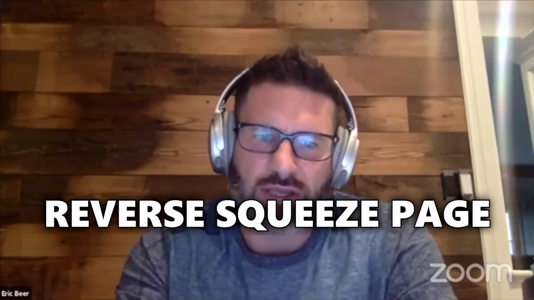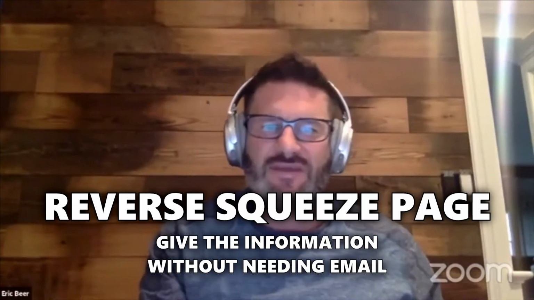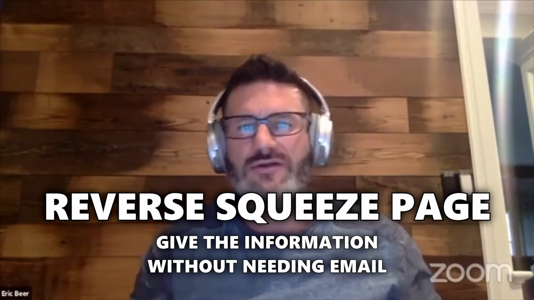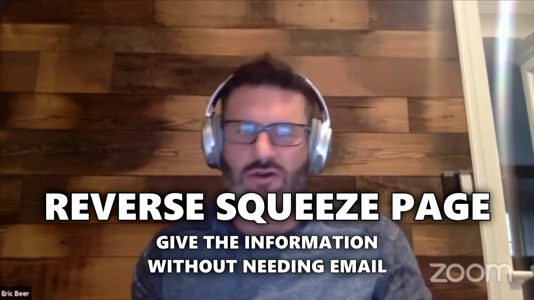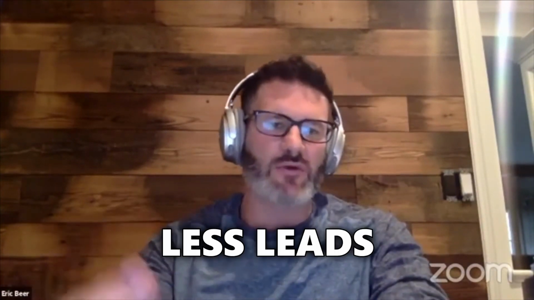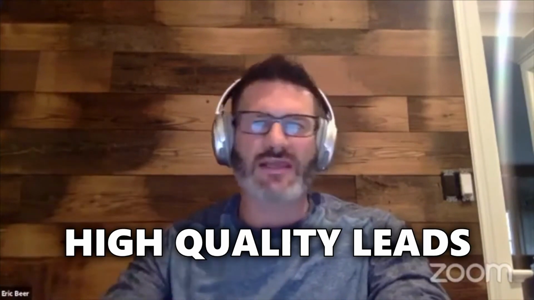On a reverse squeeze page, it has the same goals as a regular squeeze page. You're looking to acquire an email address, but what you do is you are actually educating the user on the front end, giving them the information prior to them putting some information into your lead form. You're willing to give them whatever that free information is or that free entry, and they don't have to sign up. You'll get less leads, but typically on a reverse squeeze page, the quality of that lead will be higher.